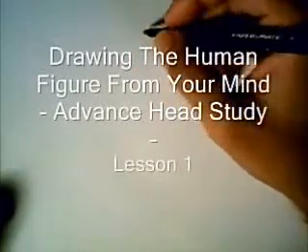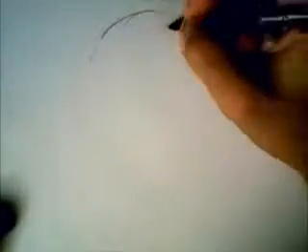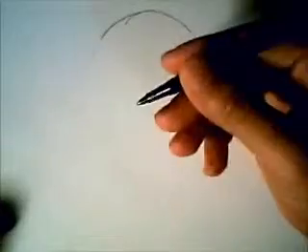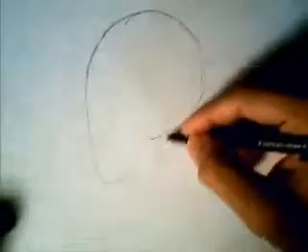So what we'll do is we need to start out with looking at the human head here. Okay, so we'll just look at a 3/4 view of the human head here. For all these lessons, I'm going to use a ballpoint pen here, but you can use any media that you want, really.